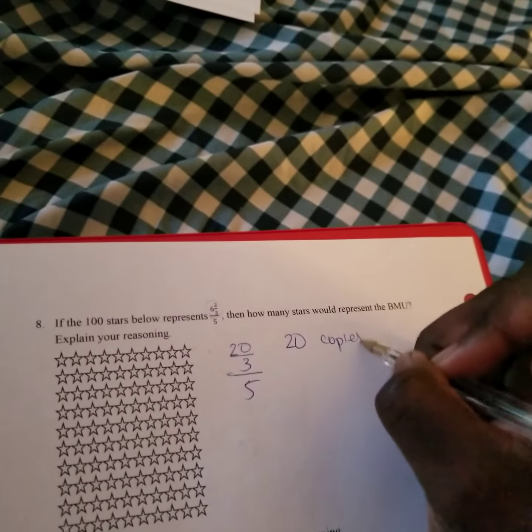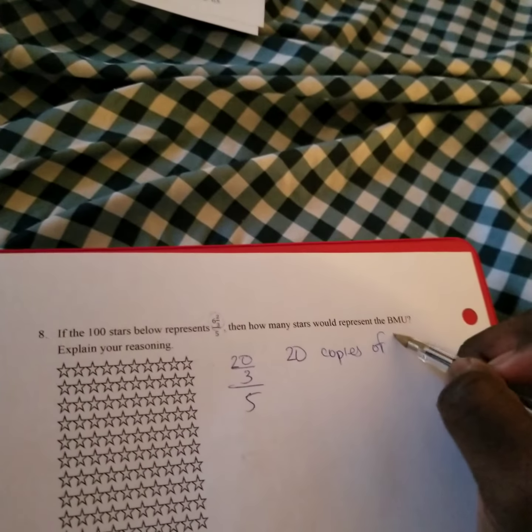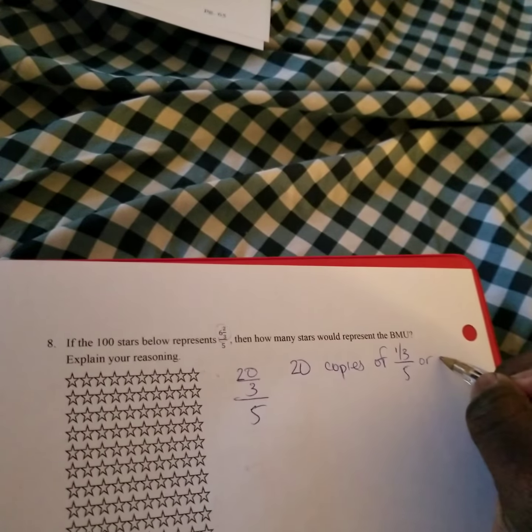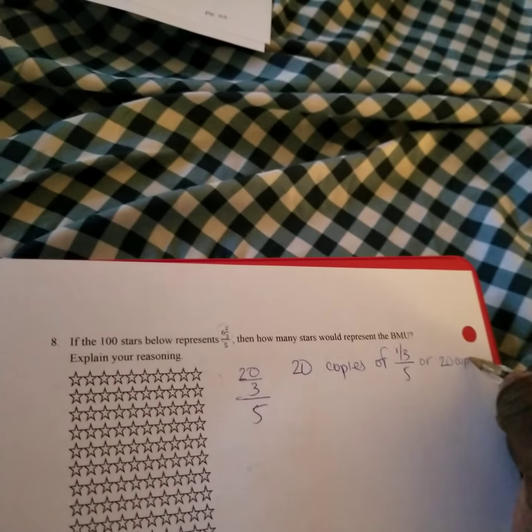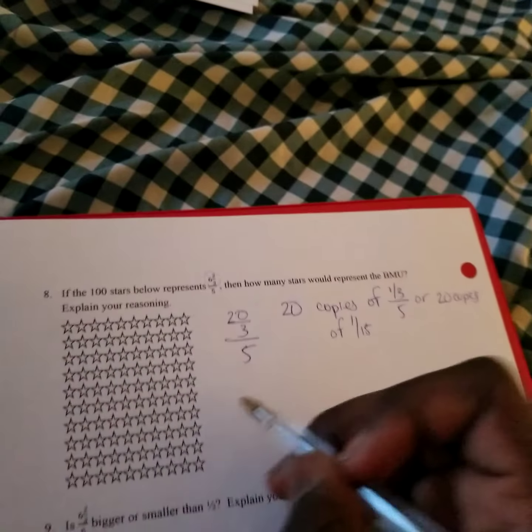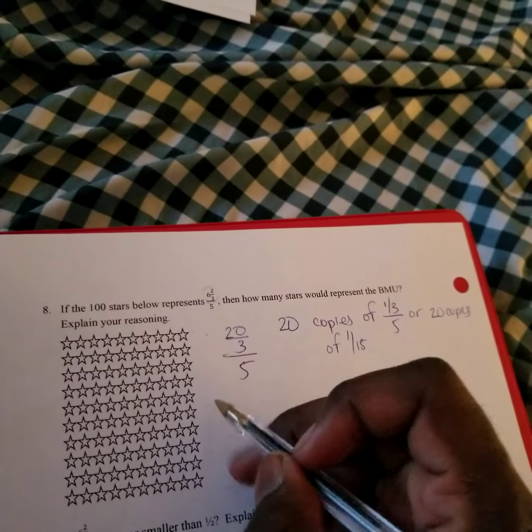So this is like saying I have 20 copies of 1/3 of a fifth, or 20 copies of 1/15.